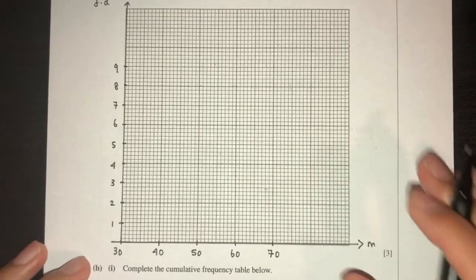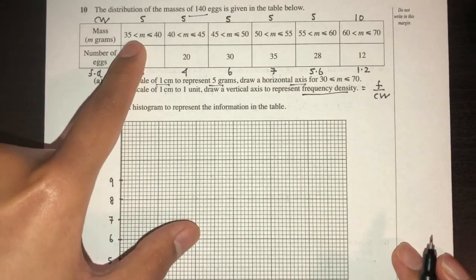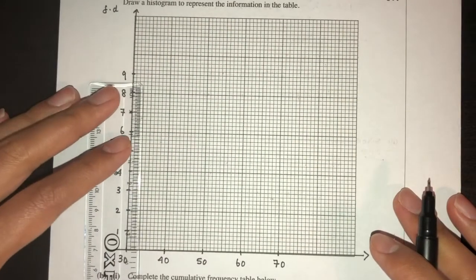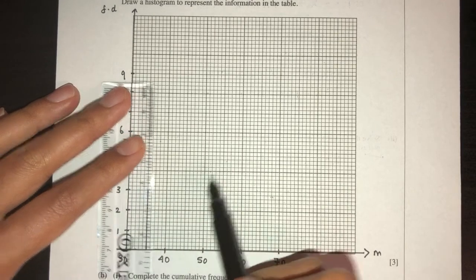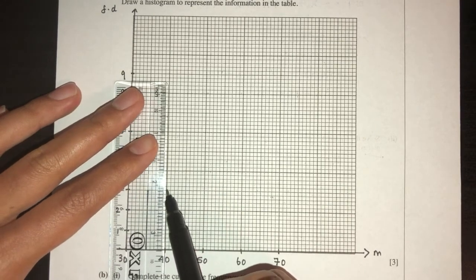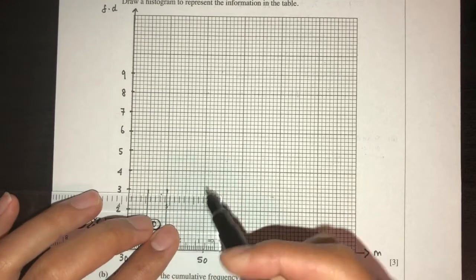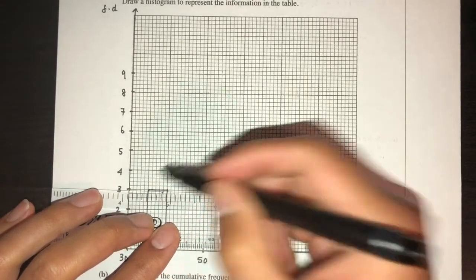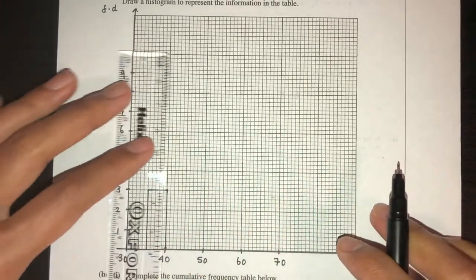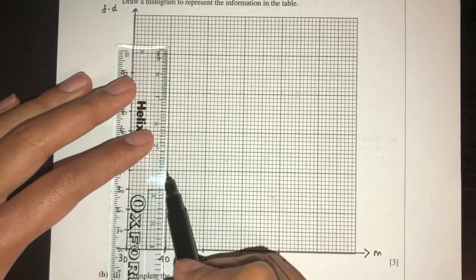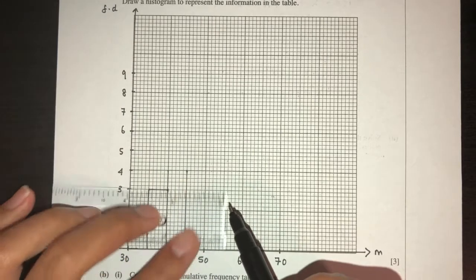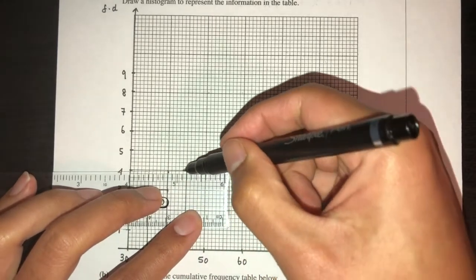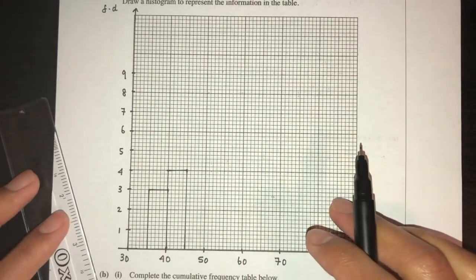For the first class, from 35 to 40, it is 3. 35 is here, and that should be this value. The next one, from 40 to 45, should be 4, so go up 4. The next one, from 45 to 50, should be 6.